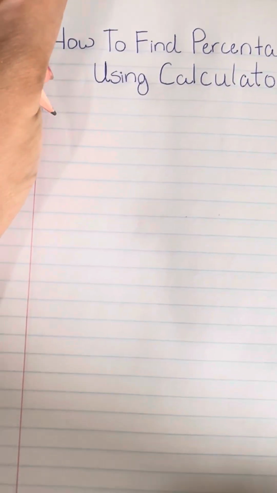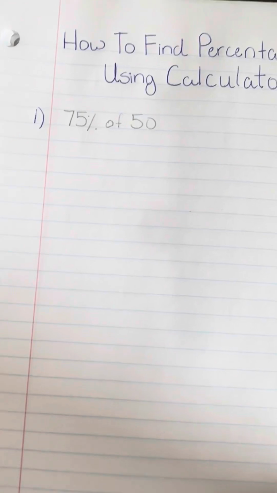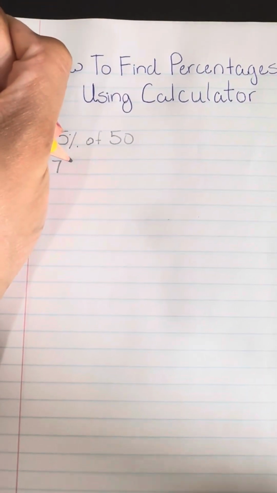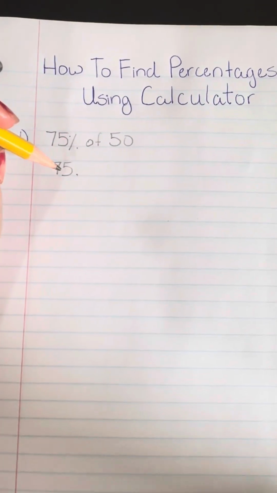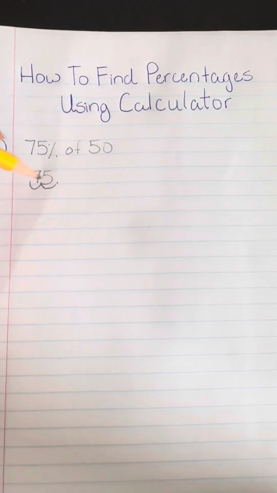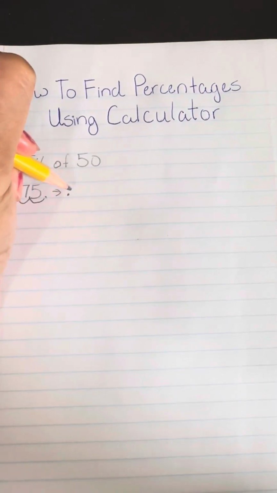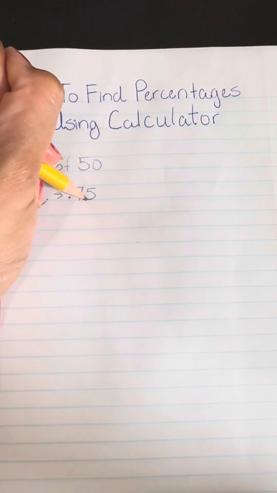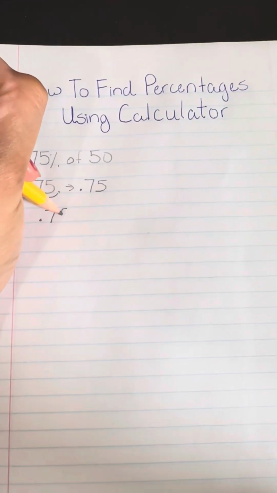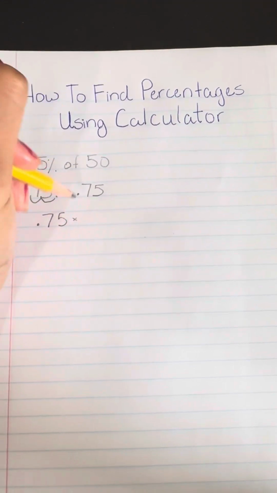So let's start with 75% of 50. And what you're going to want to do is treat that 75 like a whole number and move the decimal over 2 places to the left. So 1, 2, and then you are left with 0.75. And what you're going to do is multiply 0.75 times 50.